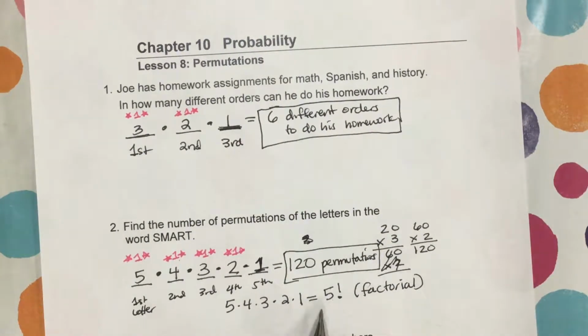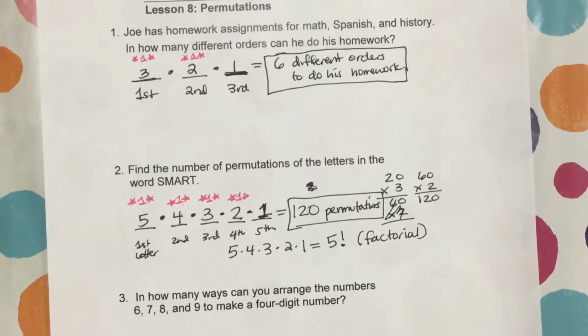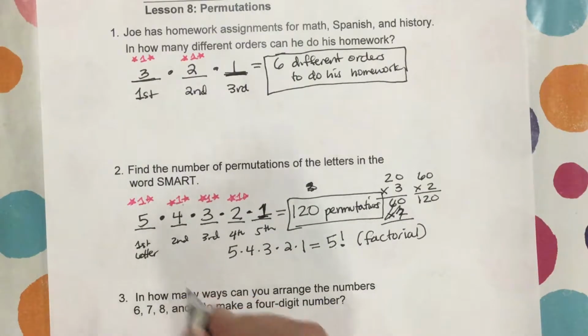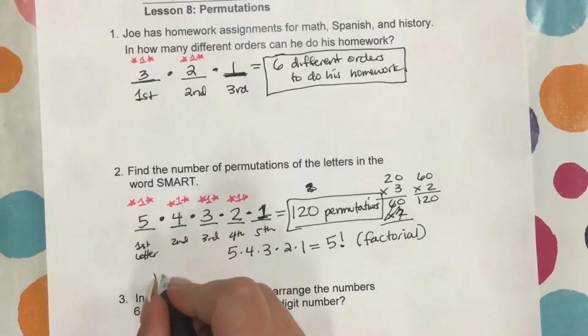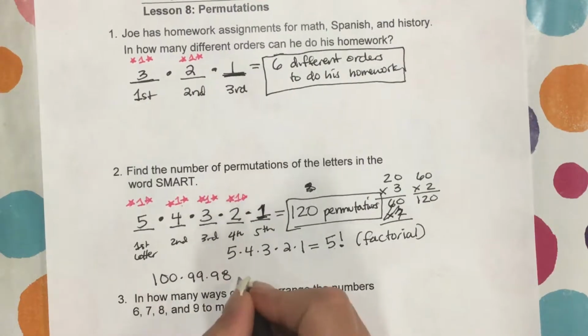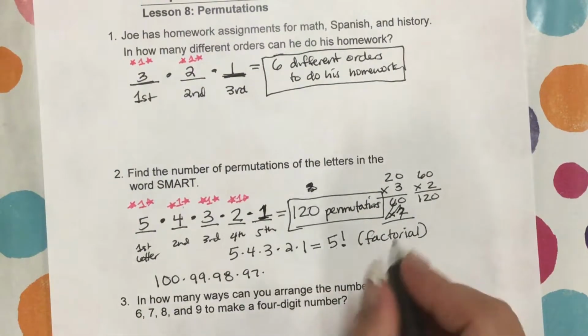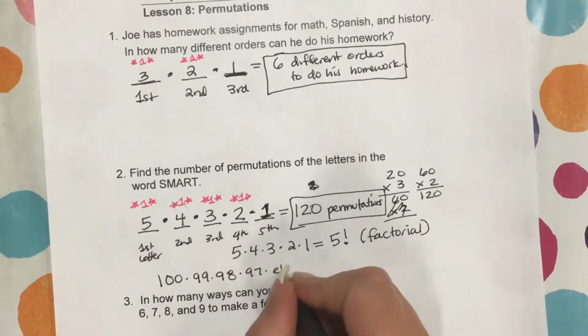Right? So that is 5 factorial. If you ever see an exclamation mark after a number, that means it's that particular number multiplied by all the numbers that came before it. So 5 factorial isn't that big of a deal, but if I had to start at, I don't know, 100 and write all the numbers that went before it, 97, and I have to keep going all the way down to 1, it's way easier, etc.